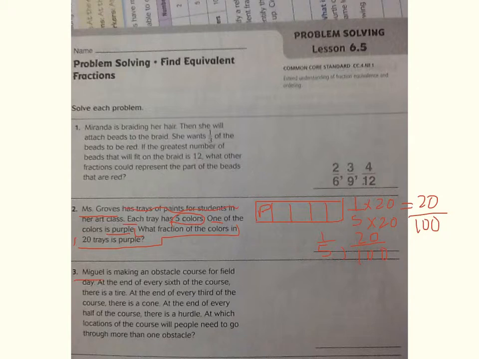Miguel is making an obstacle course for field day. Let's eliminate that. At the end of every 6th of the course, there is a tire. At the end of every 3rd of the course, there is a cone. At the end of every half of the course, there is a hurdle. At which locations of the course will people need to go through more than one obstacle?